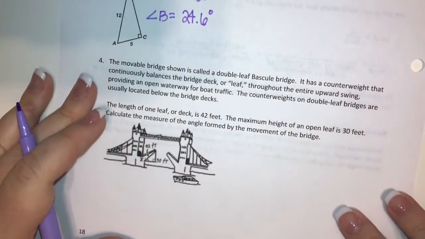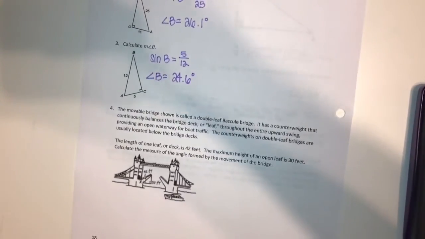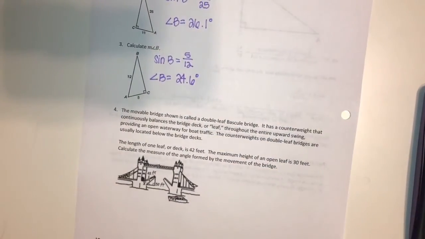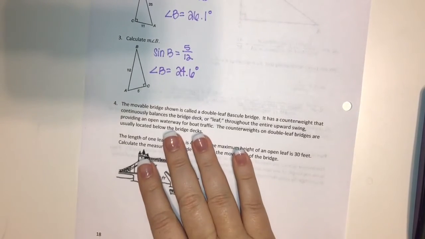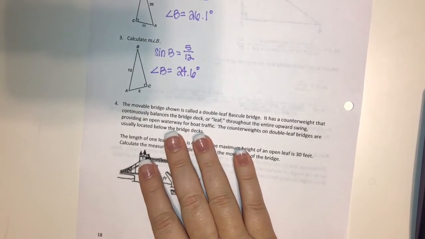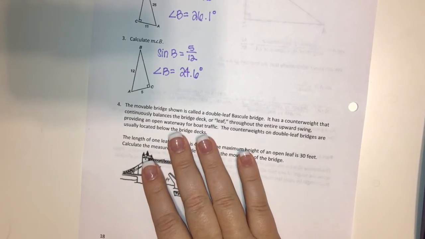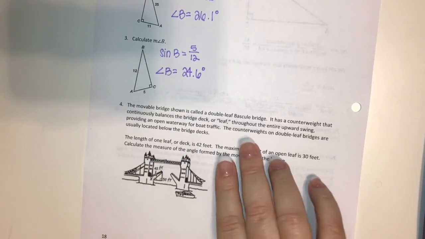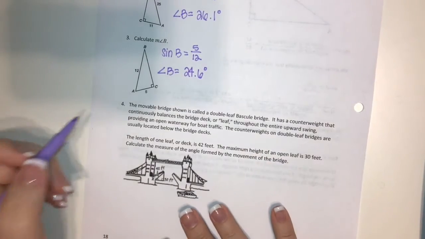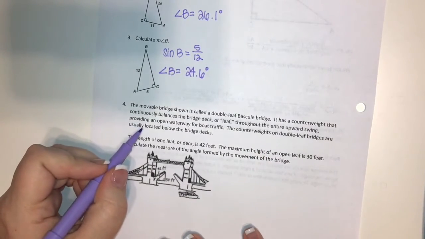Now we have a word problem again, and let's read through this word problem here. It says the movable bridge shown is called a double leaf bascule bridge. It has a counterweight that continuously balances on the bridge deck or leaf throughout the entire upward swing, providing an open waterway for boat traffic.